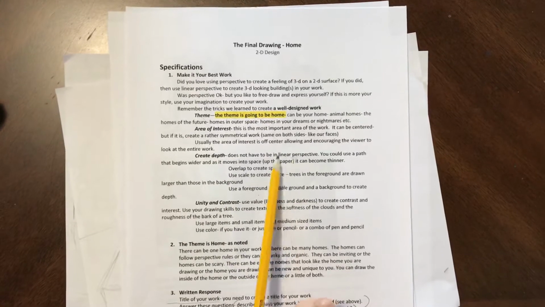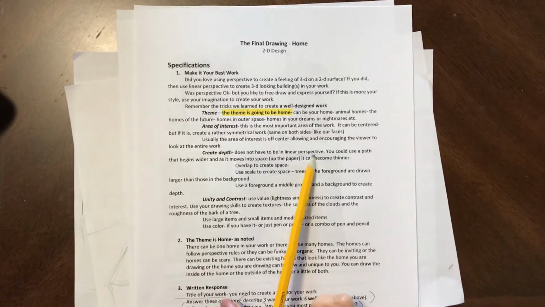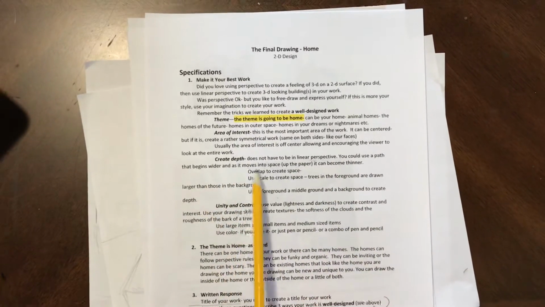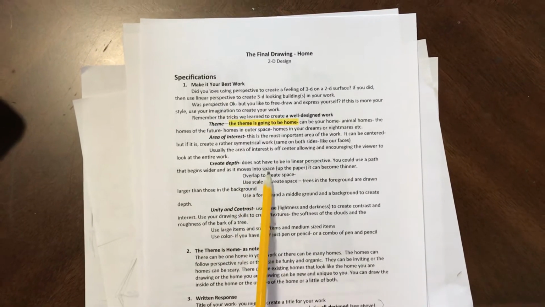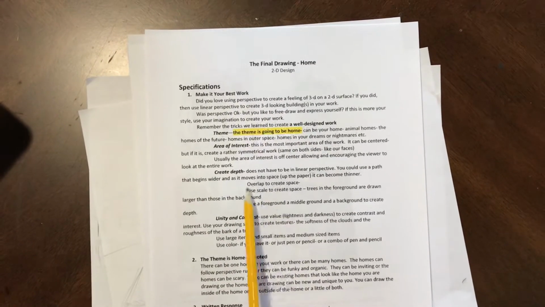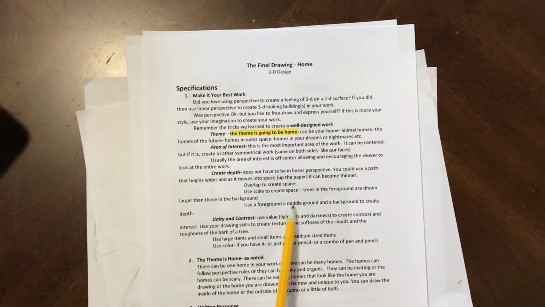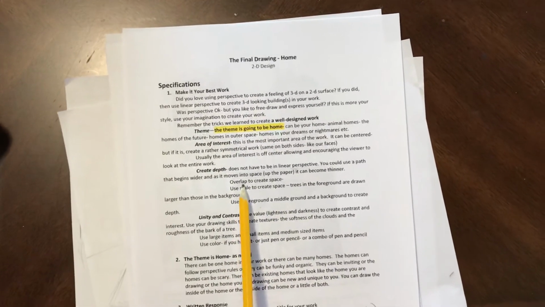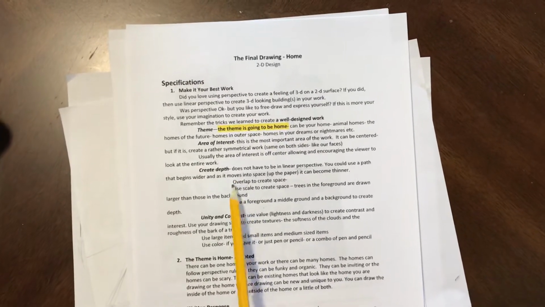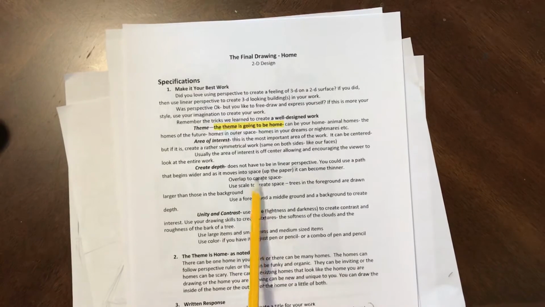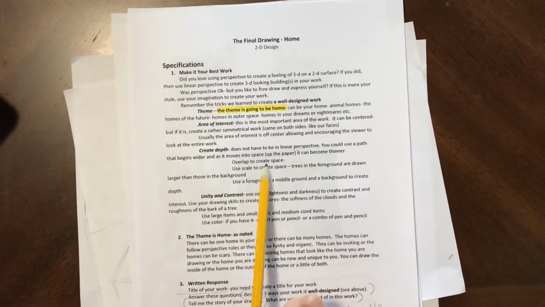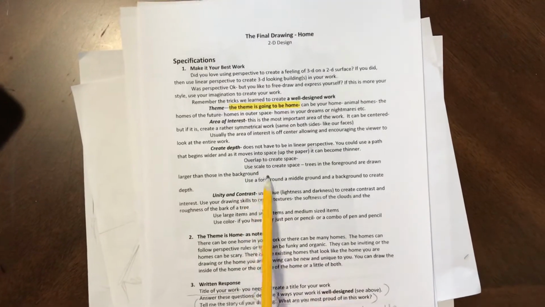You can do that with your linear perspective like we have been working on. You could also use other things. You could use a path that begins wider, and as it moves up the page, it gets a little bit smaller. You can overlap to create a feeling of space, so you can have like a foreground, a middle ground, and a background. You could have a tree in front of a house. You could have a fence in front of a tree, which is in front of the house. You could have background mountains to create a feeling of space. If yours was in outer space, you could have planets that look closer and planets that look further away.